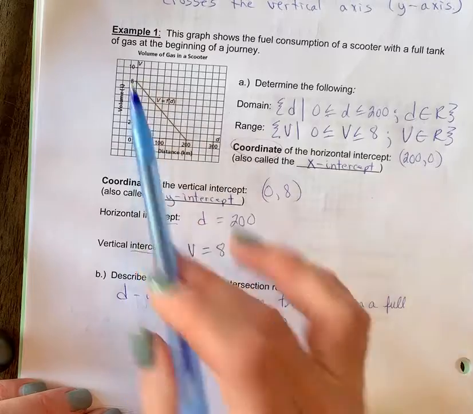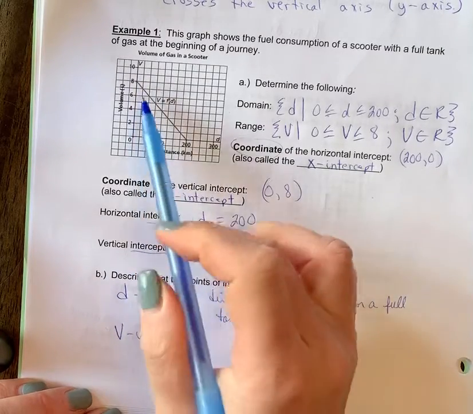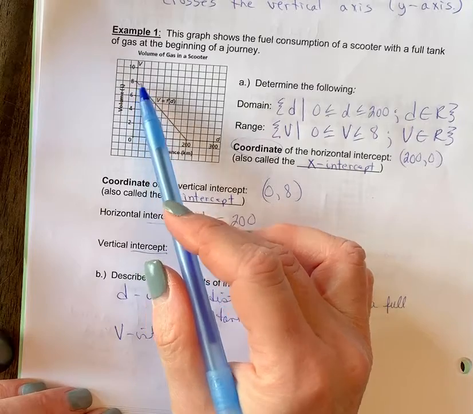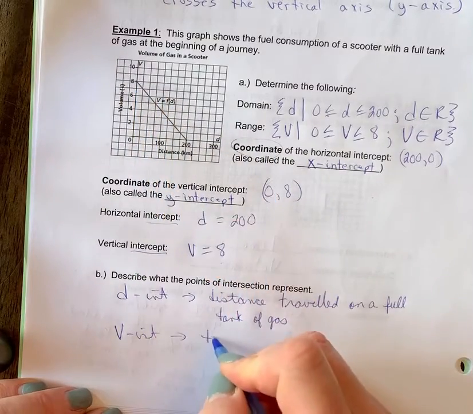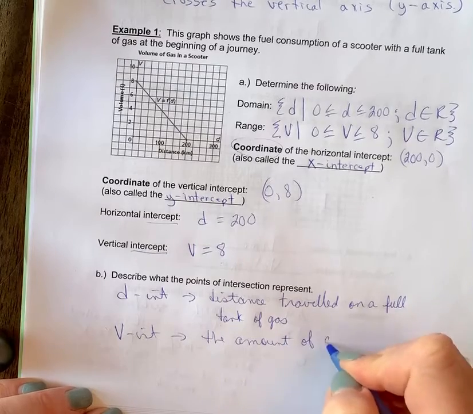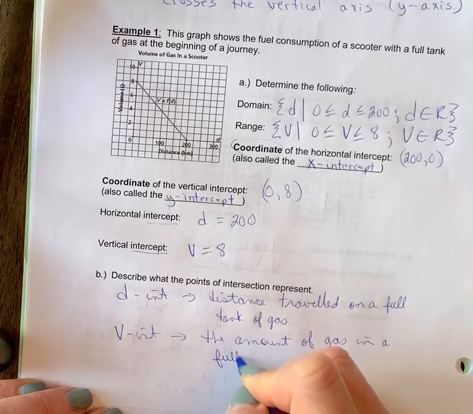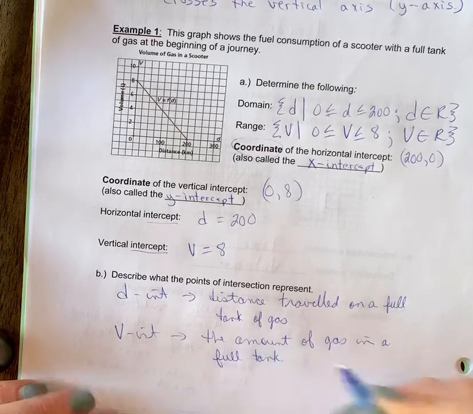Okay, let's look at the V-intercept, so the 8. So 8 would be the amount of gas in his full tank. So the amount of gas in a full tank. So in that case, 8 liters.